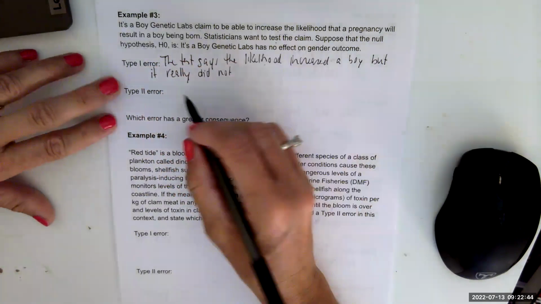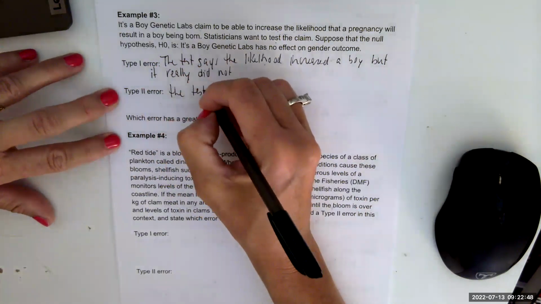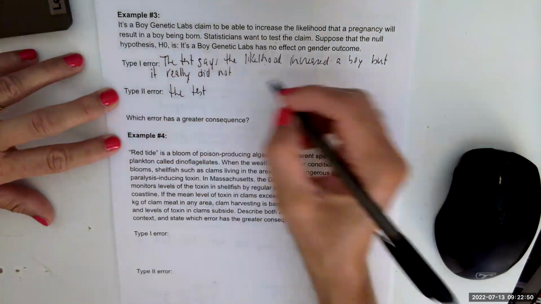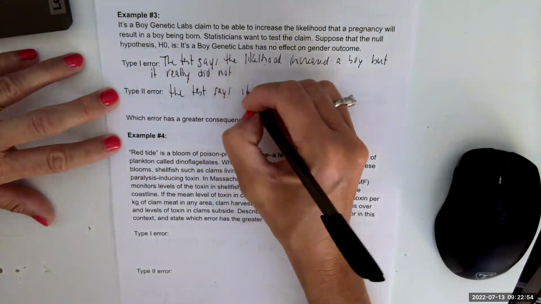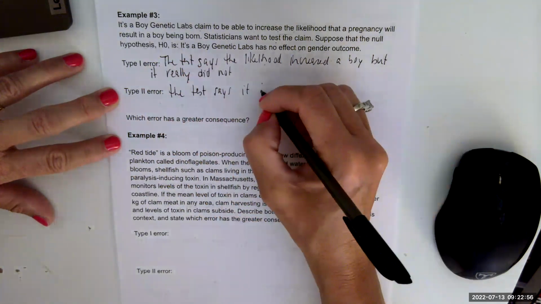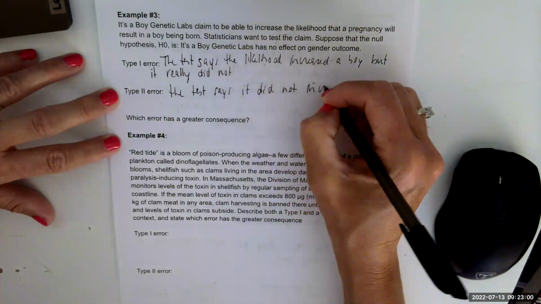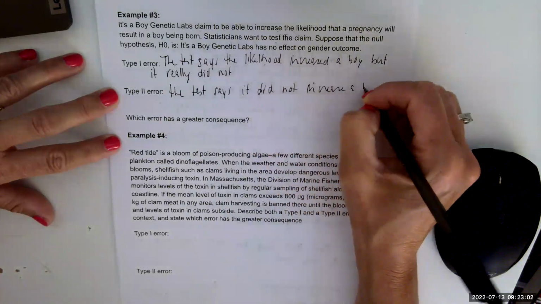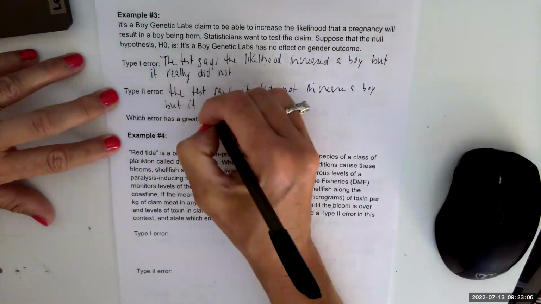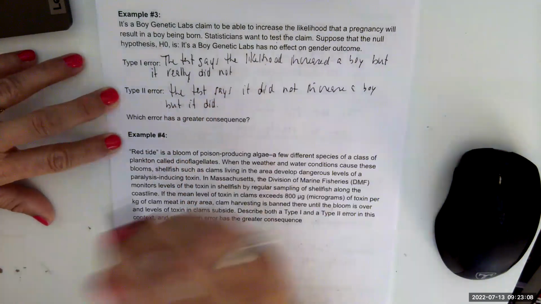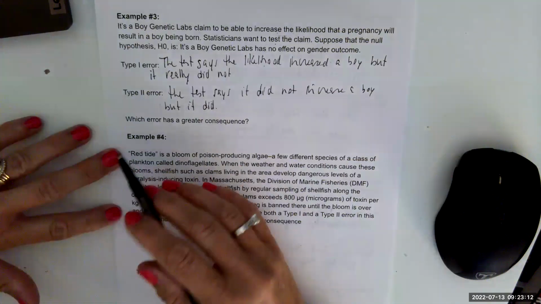And then type 2 is the test says it did not increase a boy, but it did. Which error has a greater consequence?